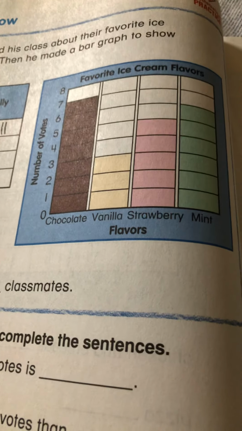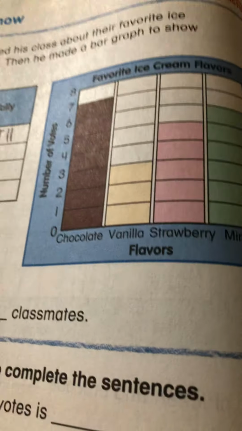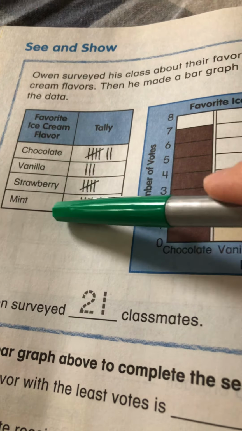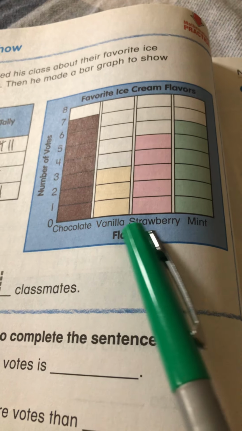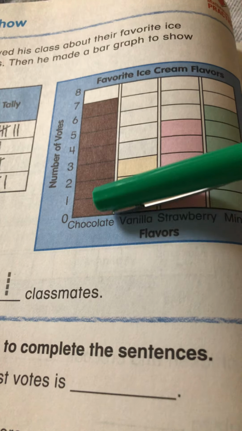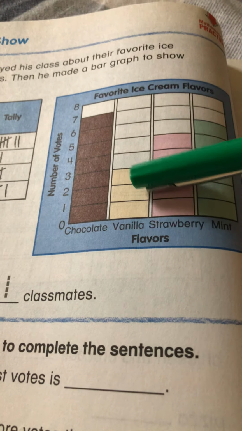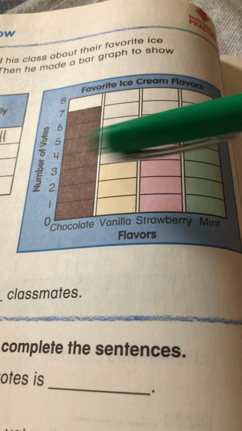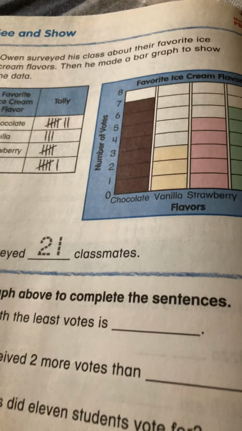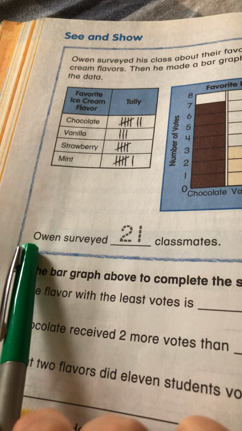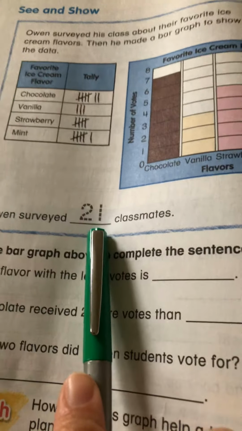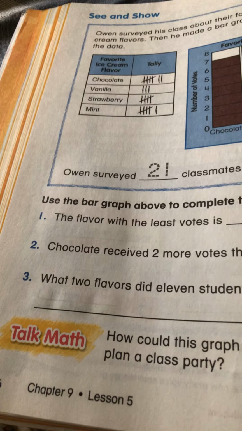So then he came over here and he turned his tally chart into a bar graph. So just like he did here, chocolate, vanilla, strawberry, mint, he had the flavors listed. He just did it along the bottom. Chocolate, vanilla, strawberry, mint. Then he colored the bar graph for 7 for chocolate, 3 for vanilla, 5 for strawberry, and 6 for mint. And he even color coded it for us, okay? So he made his own bar graph, and then when you count all the tally marks or all the bar graphs that were colored, Owen surveyed 21 classmates. Okay, so we're gonna answer some questions about this bar graph.